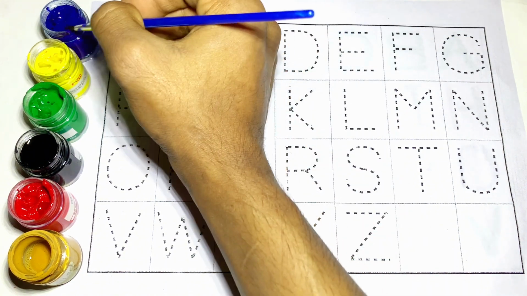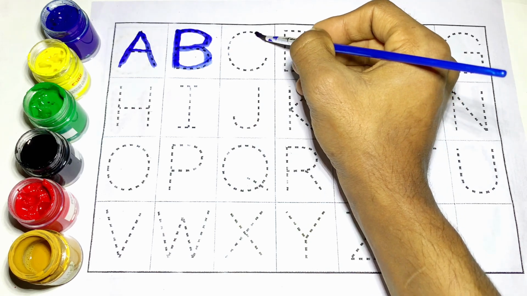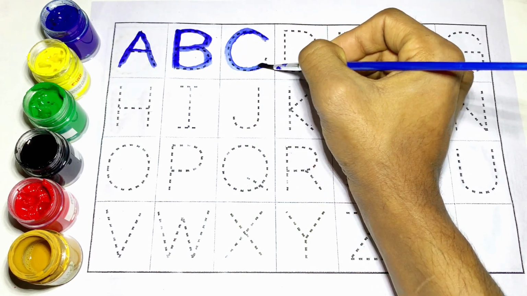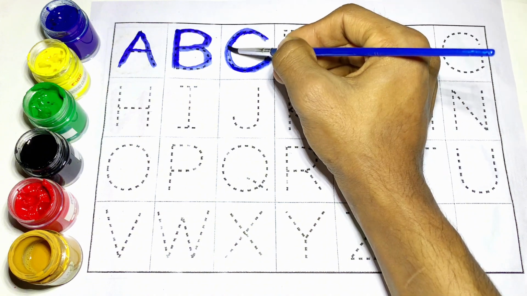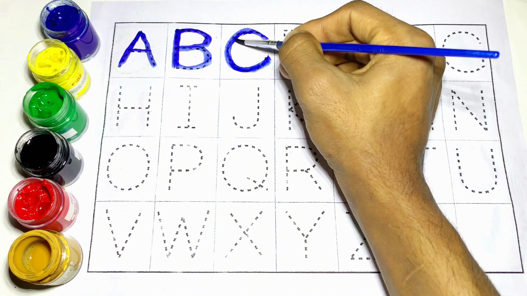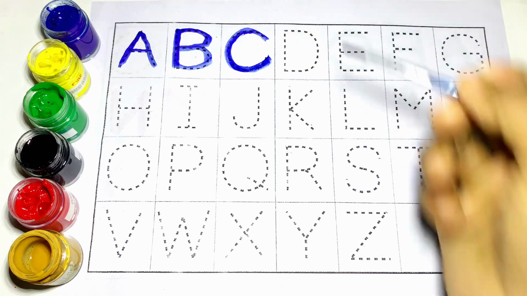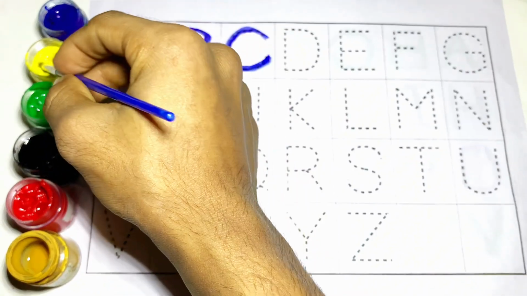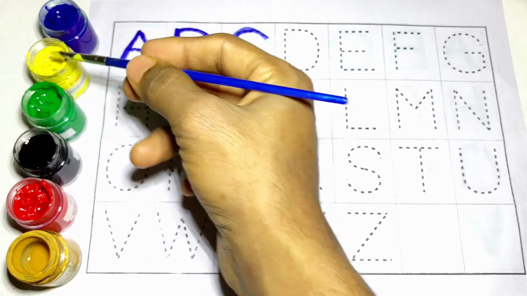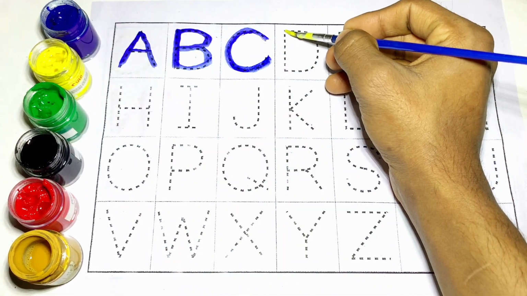Kids now draw C. C for cat, C for car, and again use blue color. Kids now draw D. D for dog, D for doll, and use yellow color.